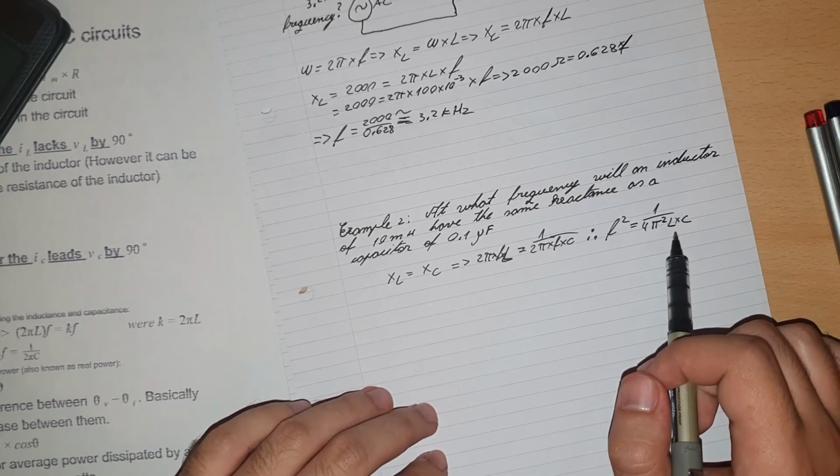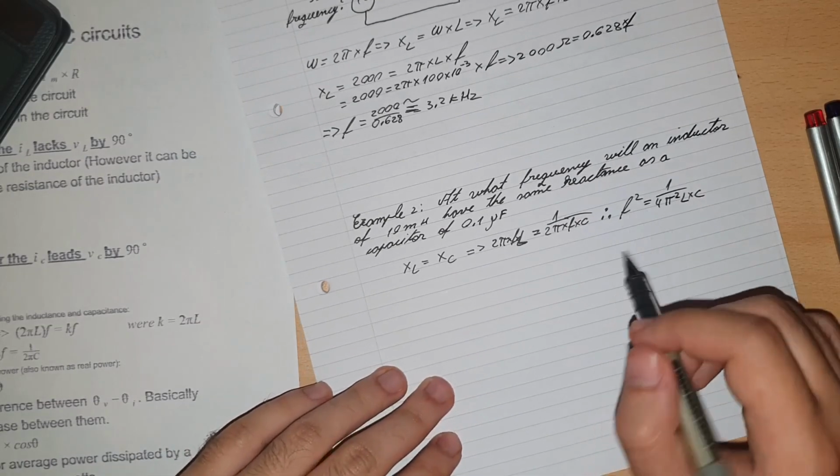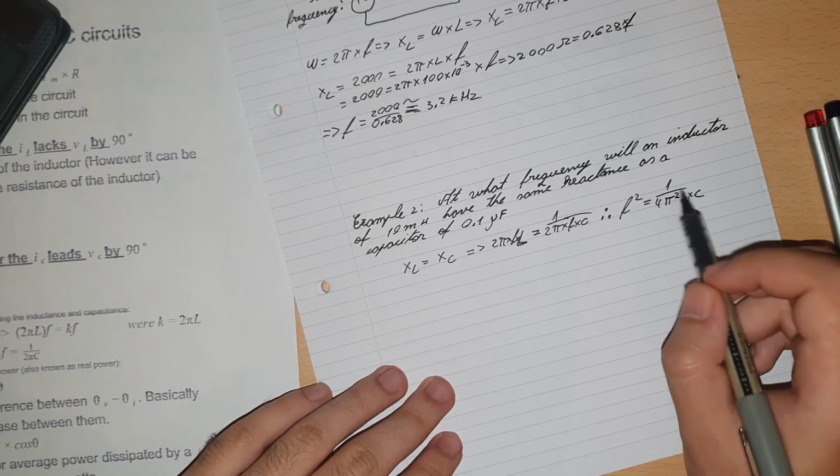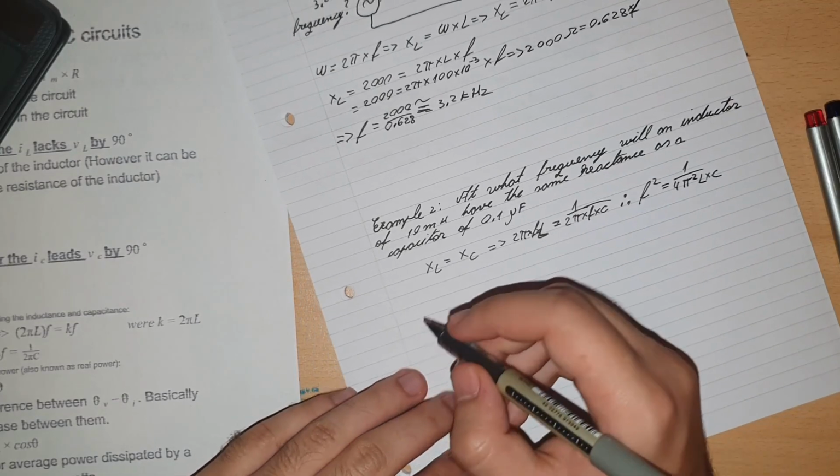And because we know the inductance and the capacitance, we can easily rewrite this formula and find the frequency.